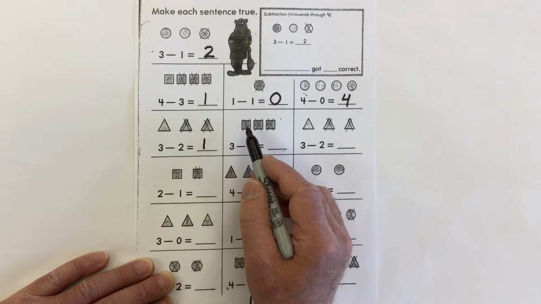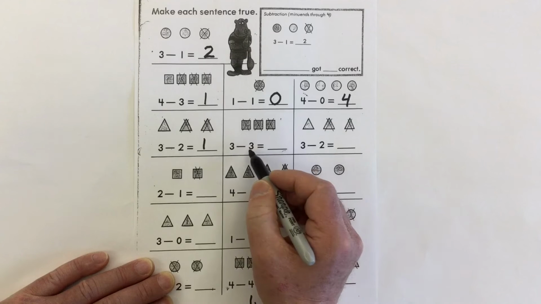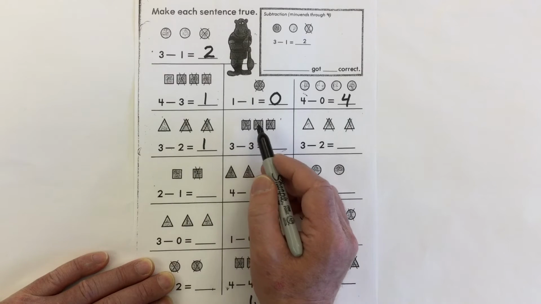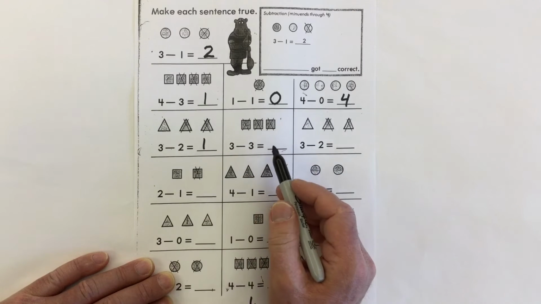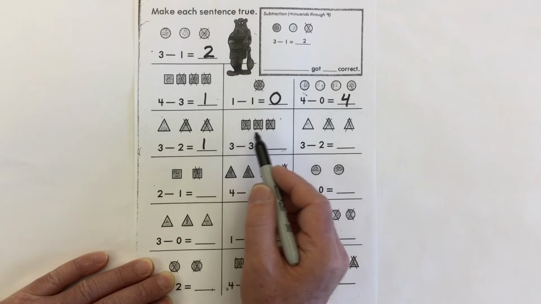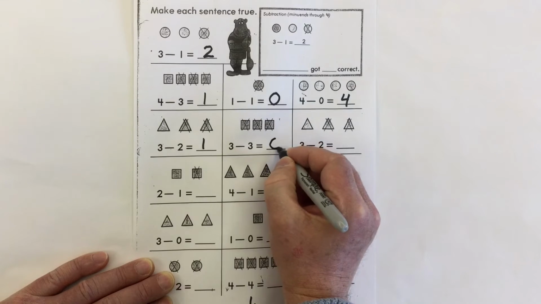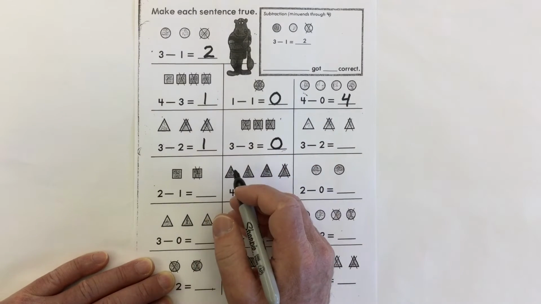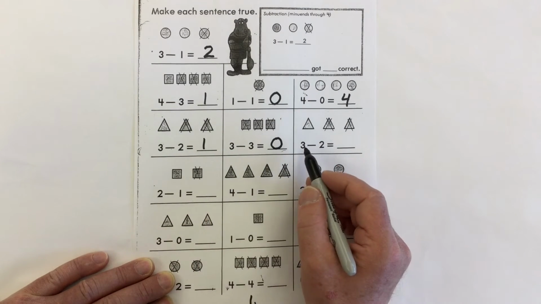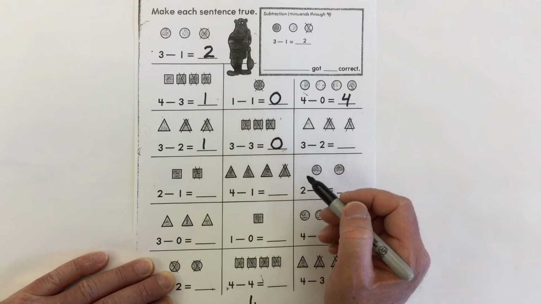Here we have 3 squares, 1, 2, 3. 3 of them are going to get X'd out, 1, 2, 3. How many squares are left with no X's? Well, 0. They've all been X'd out. There's no squares left.